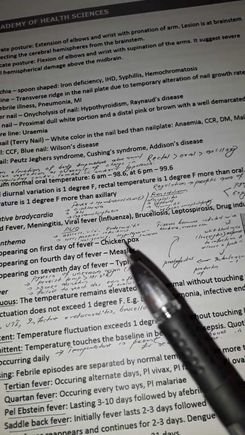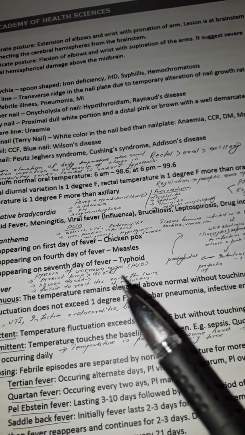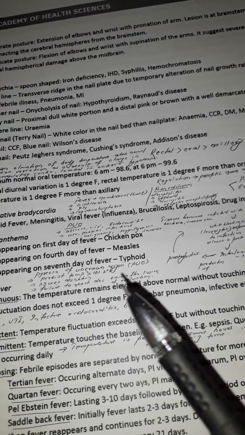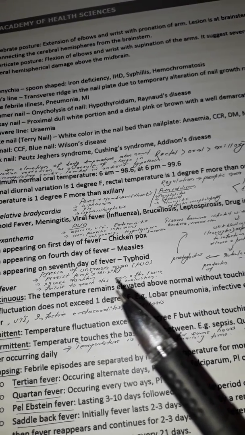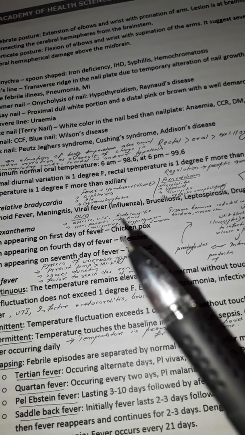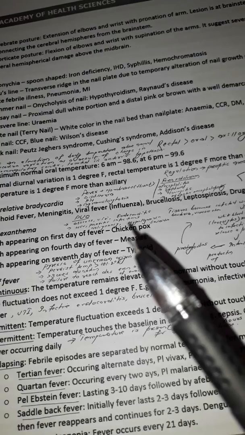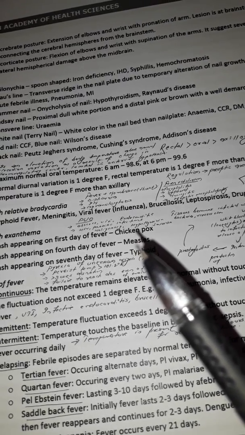So fever of unknown origin is defined as persistence of temperature more than 101.2 degrees, for more than 3 weeks duration, and failure to reach a diagnosis even after 1 week of evaluation, which is seen in case of abscess, UTI, endocarditis, SLE, parasitic infection, malignancy, and hyperthyroidism.